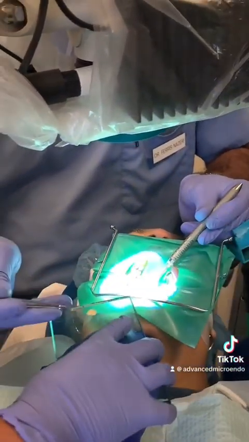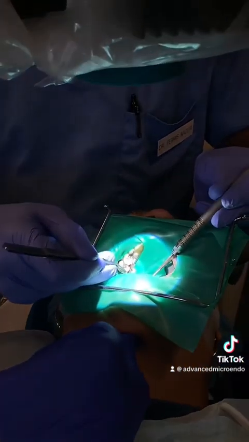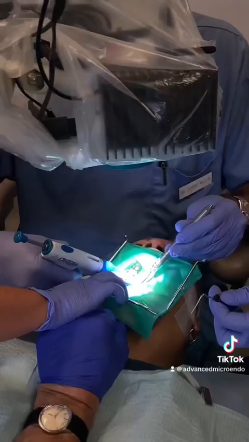I'm just gonna leave the GP in there. And then I'm gonna leave it.